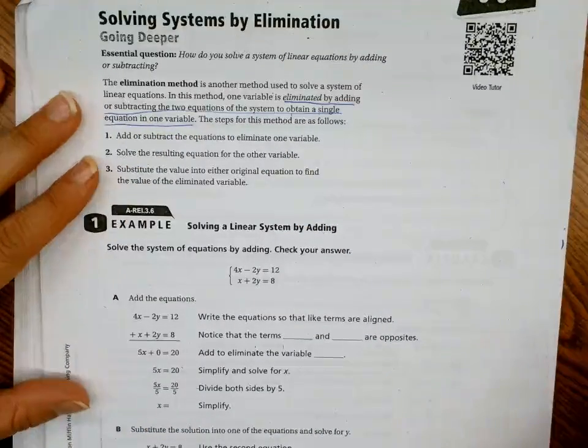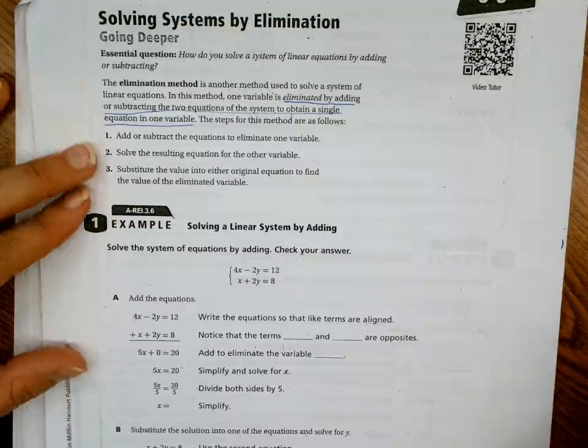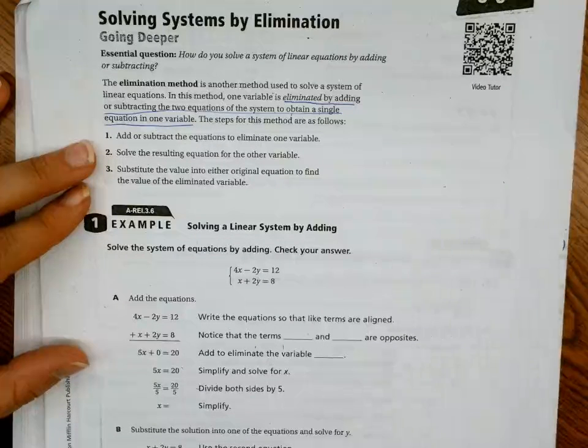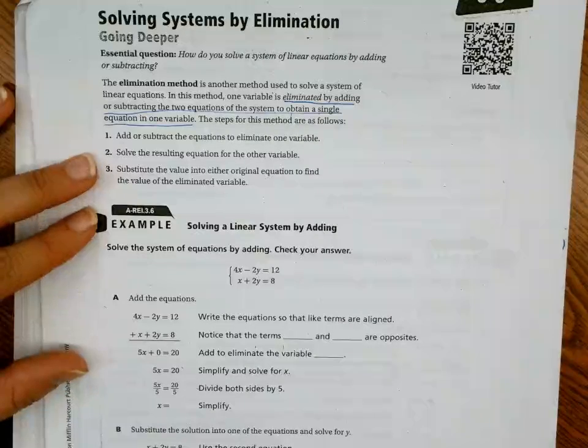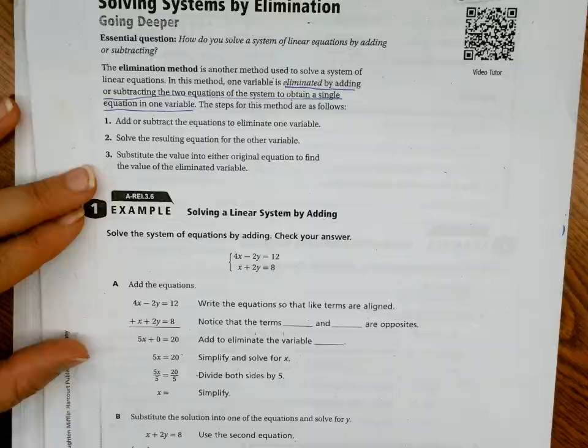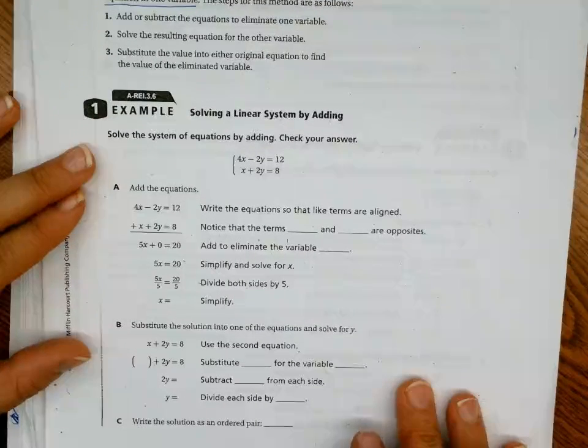The steps for this method are as follows. You're going to add or subtract the equations to eliminate one variable. In order to do that, you first have to line them up. Then you're going to solve the resulting equation for the other variable. Substitute the value into either of the original equations to find the value of the eliminated variable. This makes more sense once we get into a practice problem.